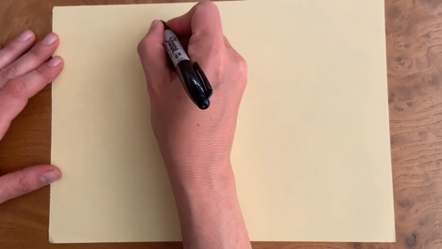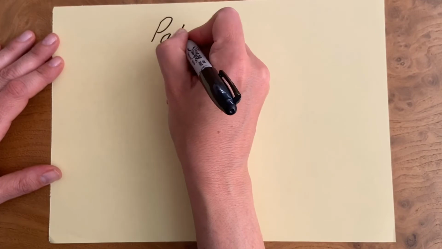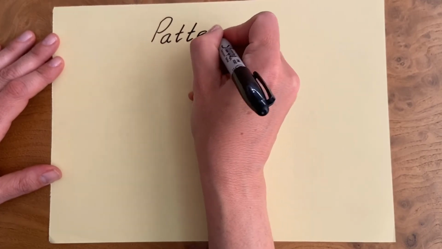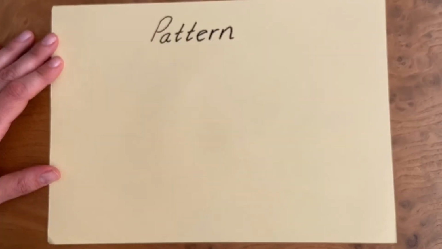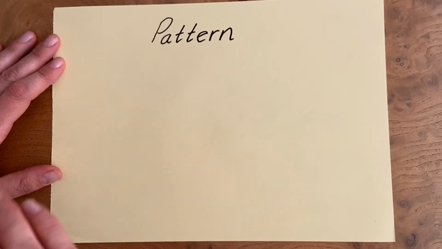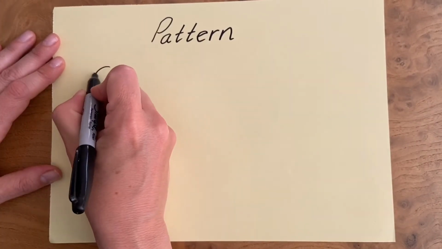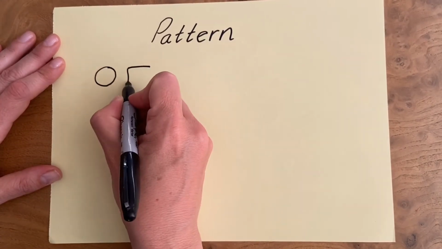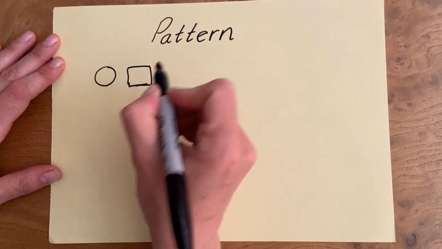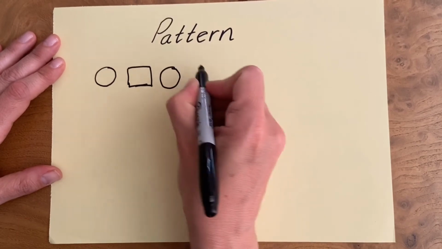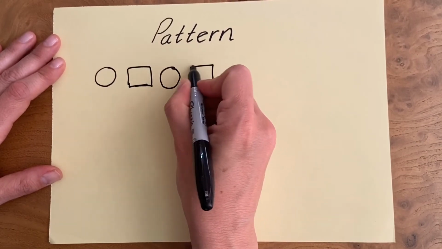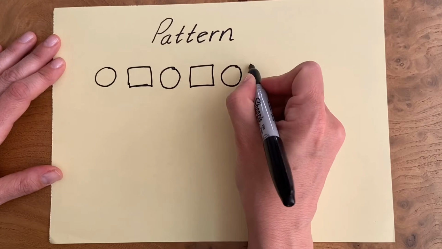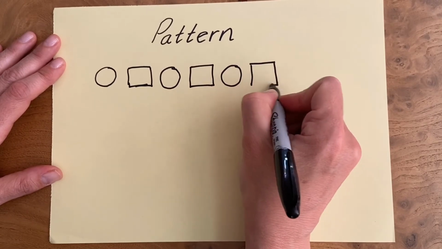So we're going to talk a little bit about pattern. Now there's different types of pattern. So we will look first of all at a repeat pattern. A repeat pattern is something that happens over and over. So if we have a circle and then we have a square, to repeat it means that it happens again. So we would have another circle and another square. And that would be a repeat pattern.